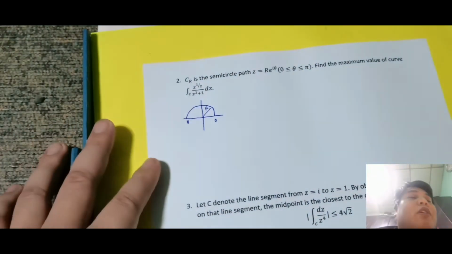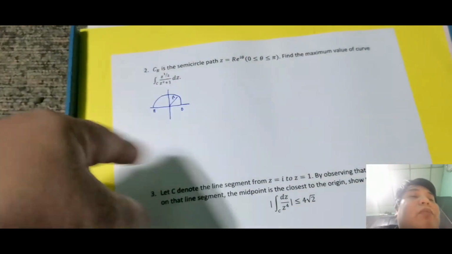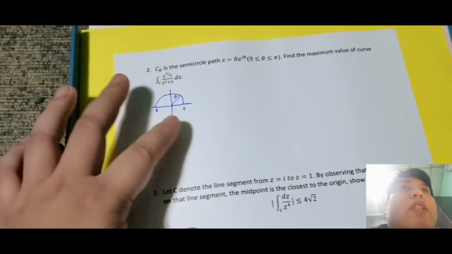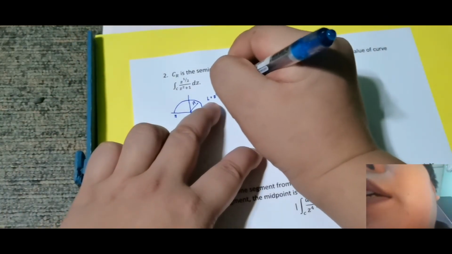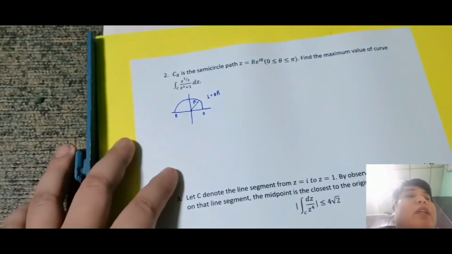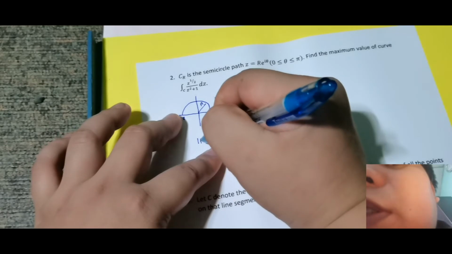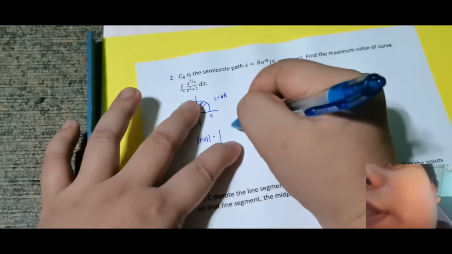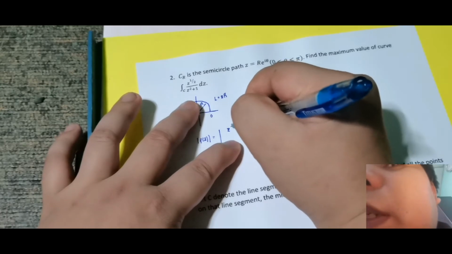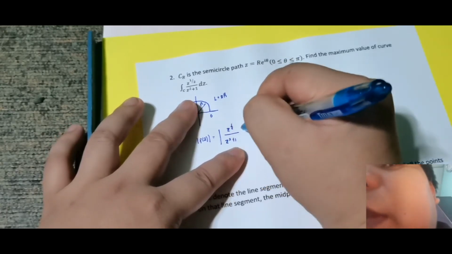Okay, so kung radius r tayo, ano yung circumference niya? That is 2 pi r. Tama? So yung circumference niya 2 pi r. So ano yung length? Yung length dito is pi r. So meron tayong length. So kunin natin yung modulus of f of z, which is equal sa modulus ng z raised to 1/2 over z squared plus 1.